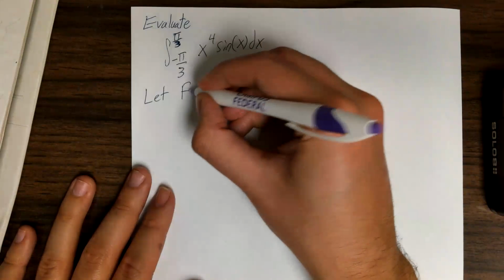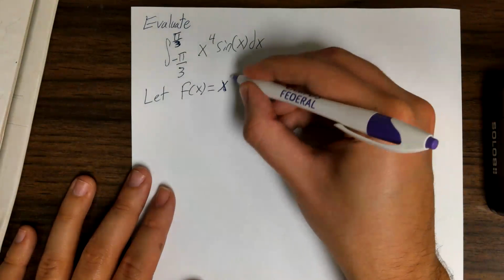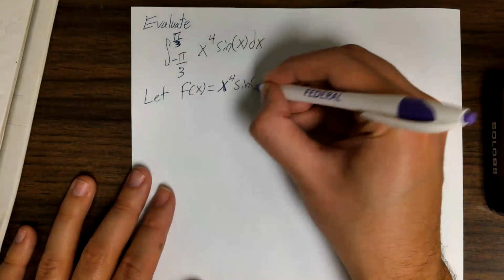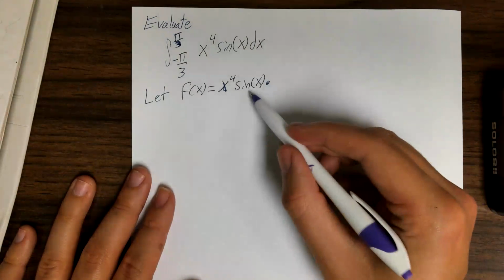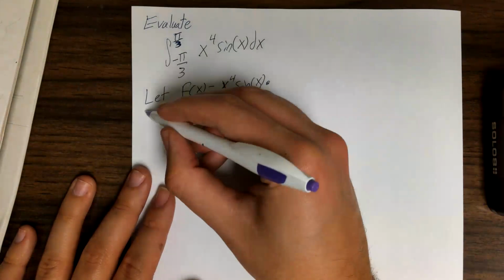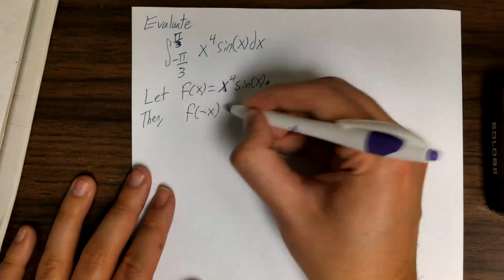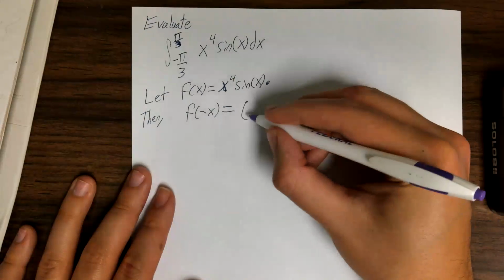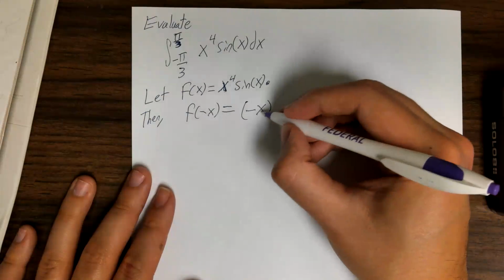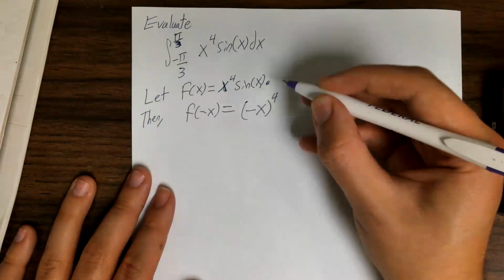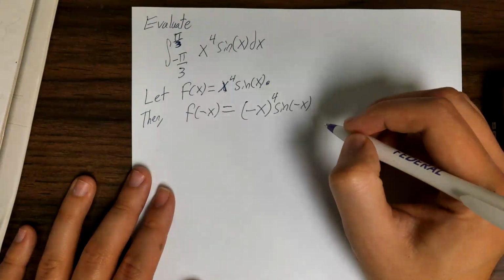So let's let f of x be equal to the function in our integral. We're going to determine the symmetry of this integrand. If I take a negative x and plug it in everywhere I see x, then what goes here now is negative x to the fourth power times sine of negative x.